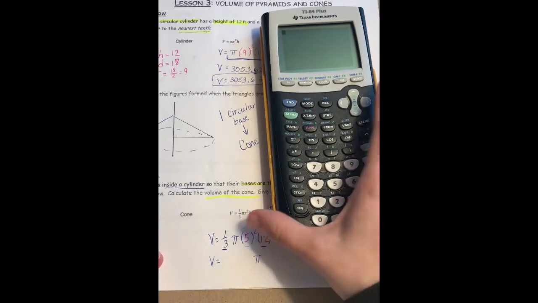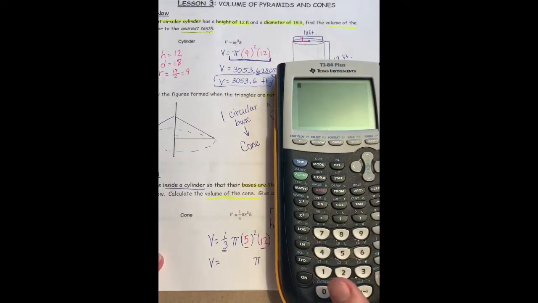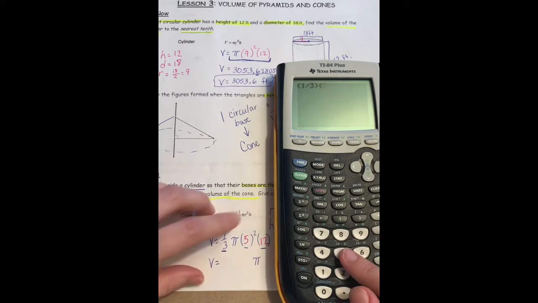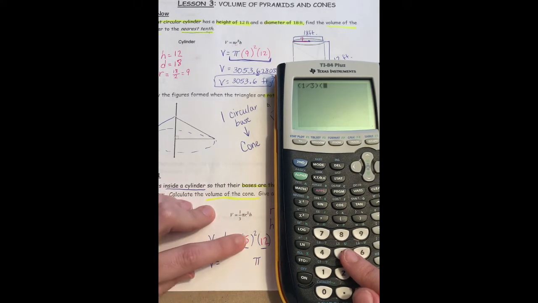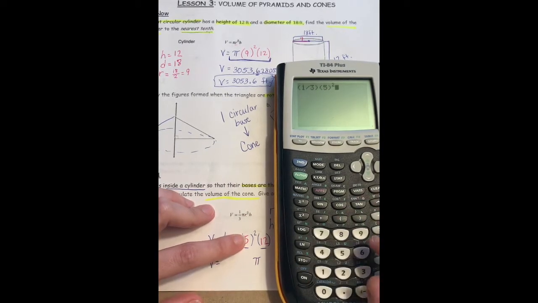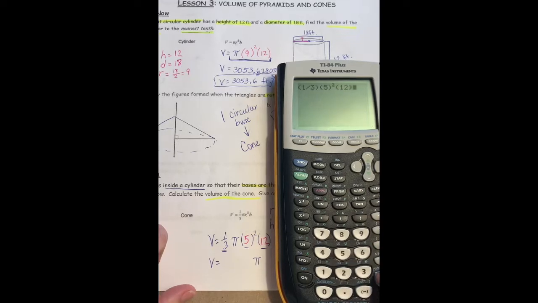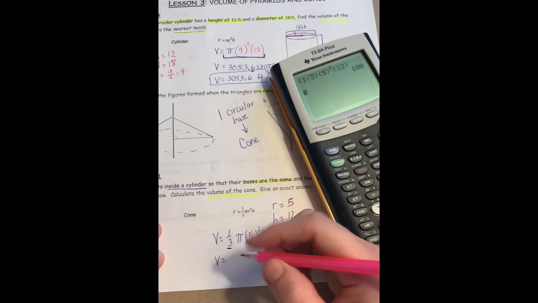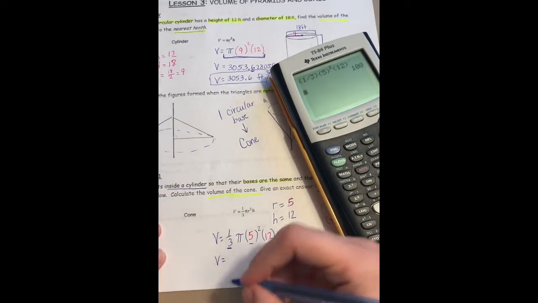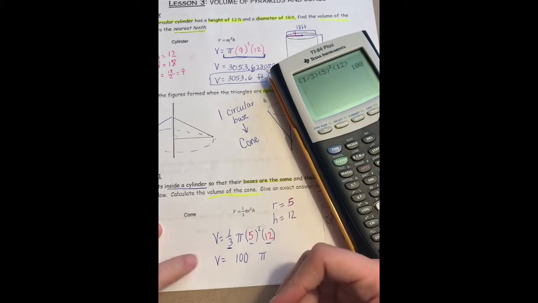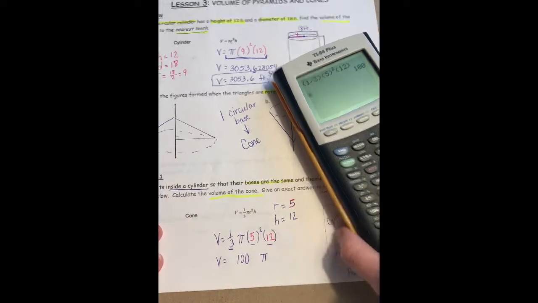Clear that out. You can do this two ways. You can use the alpha y equals, or you can just type in the fraction in parentheses. So 1 divided by 3, put in my fraction in parentheses. I'm skipping the pi because I wrote that down already. 5 squared times my 12. So I get 100. So all I need to do is bring down that 100. So I have V equals 100 pi as my final answer.